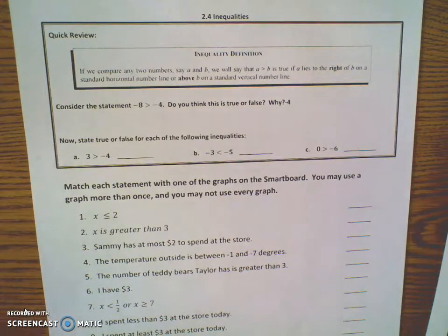Hi, welcome to part 1 of 2.4 inequalities. So this is going to be broken into two pieces. In the first piece, we are going to talk about graphing and what the inequality signs mean, which is review for you. And then in the second part, we will talk about solving inequalities and some applications of them.